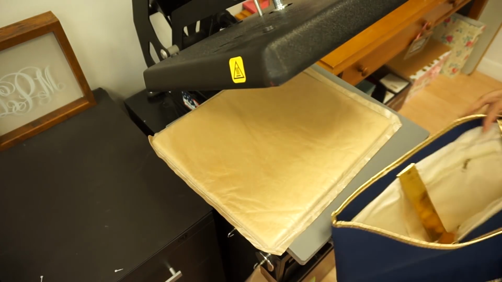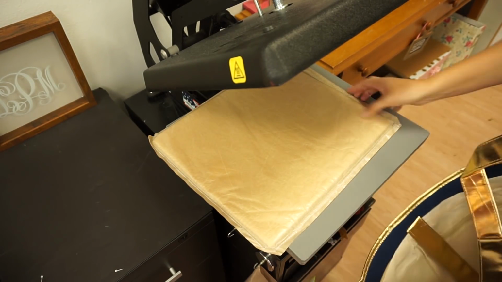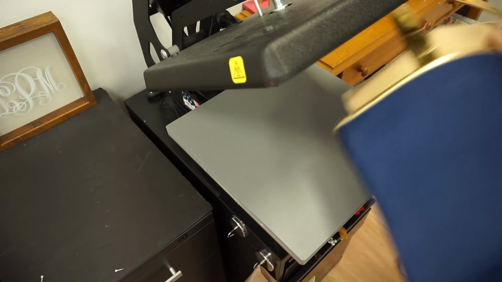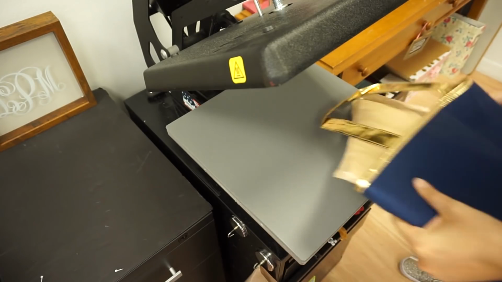It was a blanks company called Honey Bear Blanks. They have some really cute stuff. I really enjoyed the selection there, so of course I had to grab some and bring it back with me.